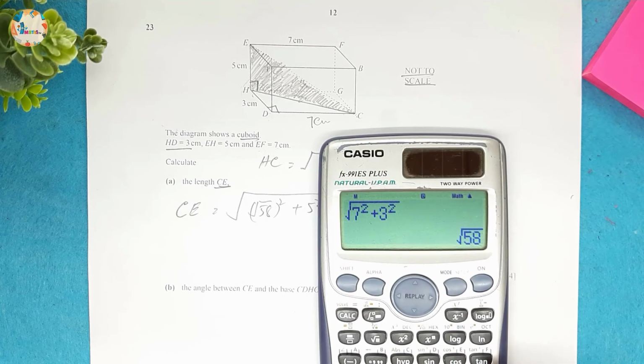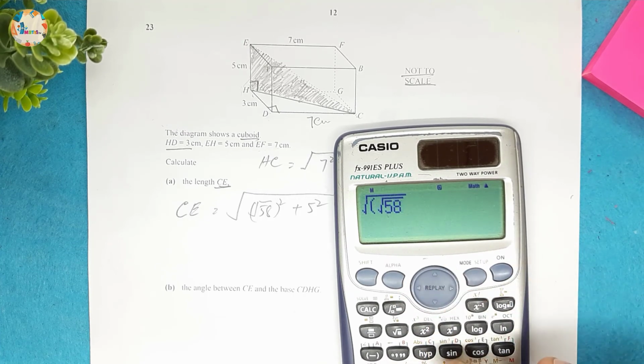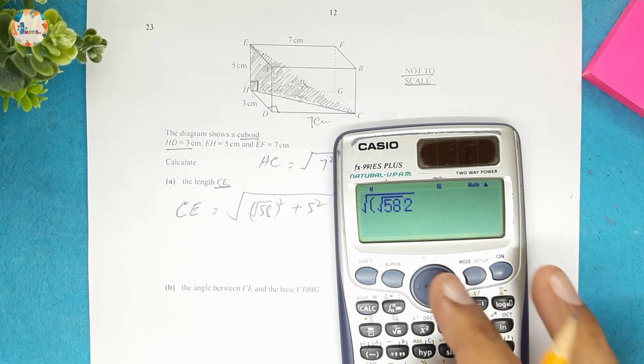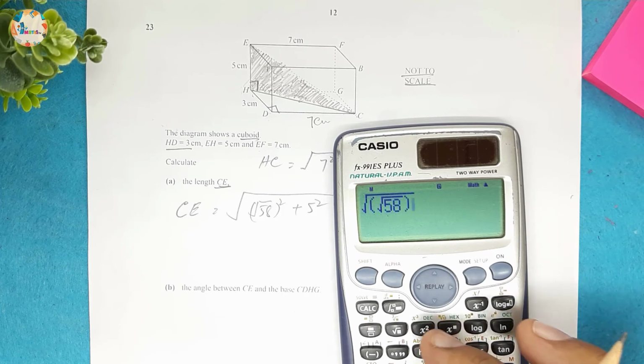So we can write root of, again root of 58, and this should be in brackets, and this should be squared.